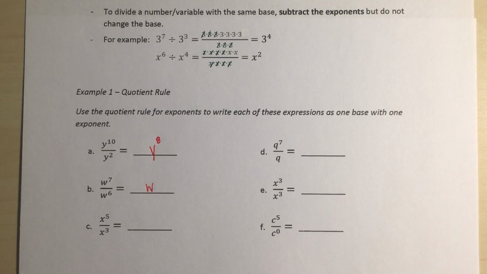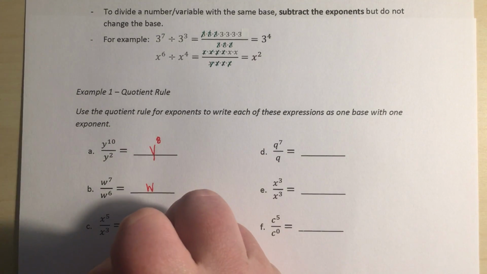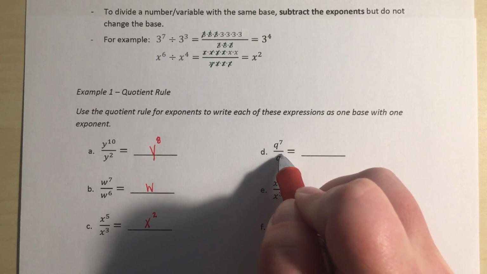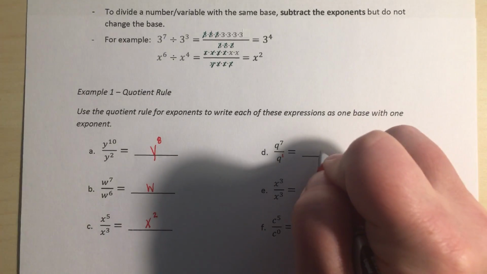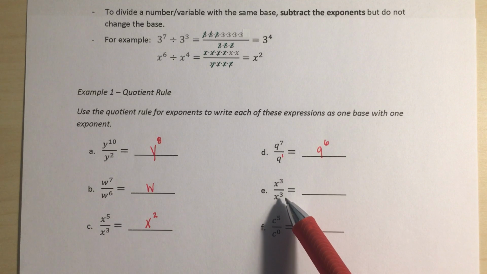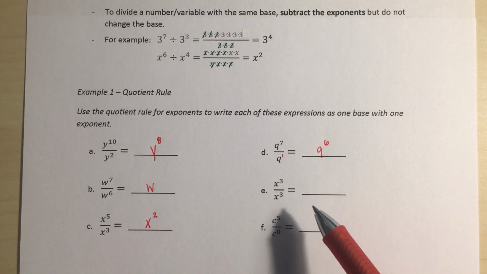For C, x to the 5th divided by x to the 3rd. We subtract, we get x squared. Q to the 7th divided by q to the 1st. Again, if you want to, feel free to throw an invisible 1 in there. 7 minus 1 gives us 6. X cubed divided by x cubed. Notice that we have the exact same thing in our numerator and denominator. The exact same thing in our numerator and denominator will cancel out as a fraction to 1.